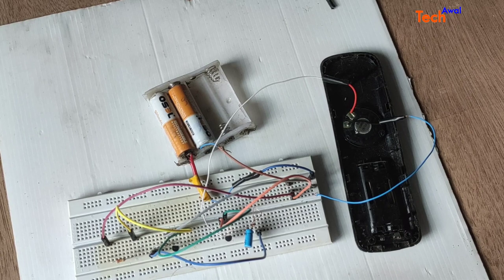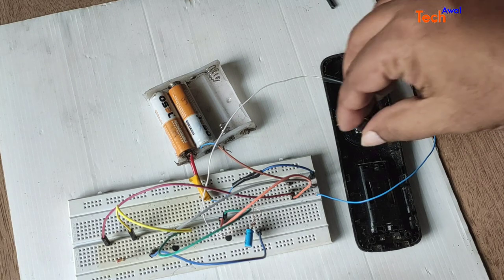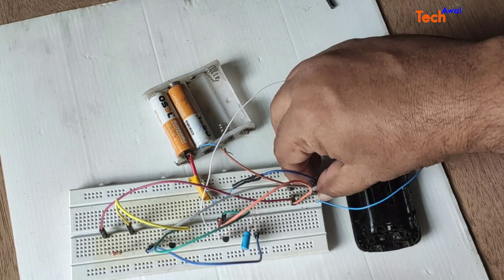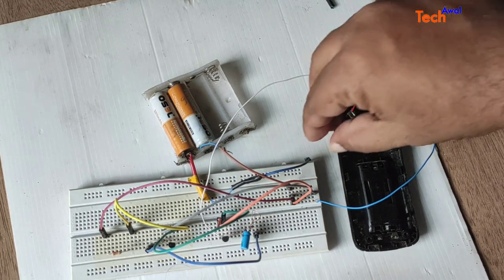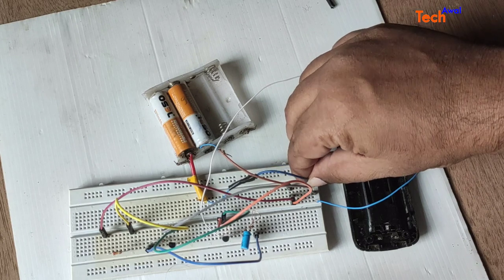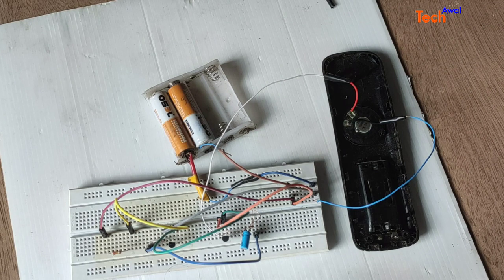Based upon the time constant, that much time it will take. If I disconnect anything, the sound would go off. If I disconnect the battery, and now connect the battery again, this is the oscillation we are able to generate.